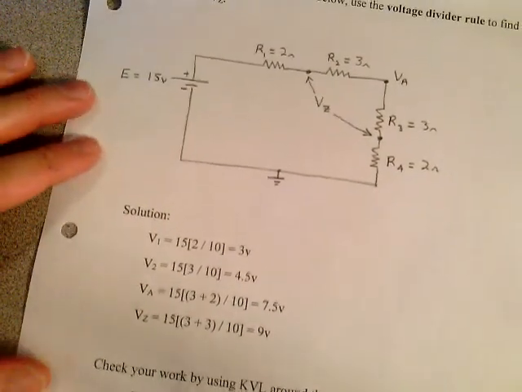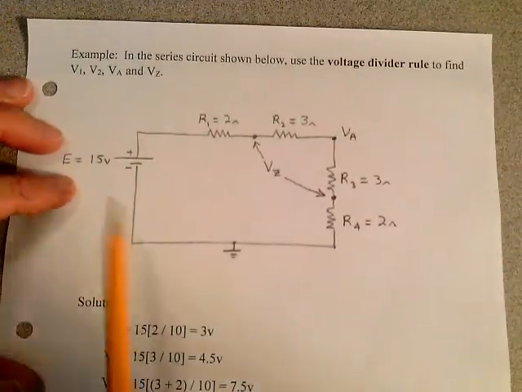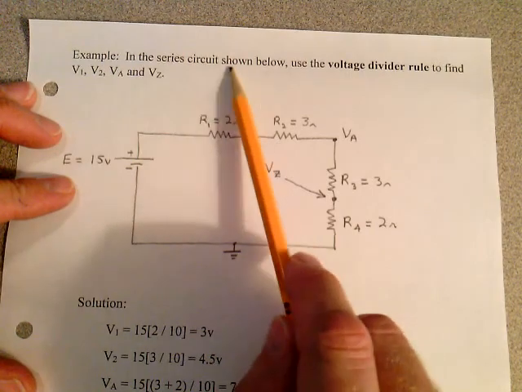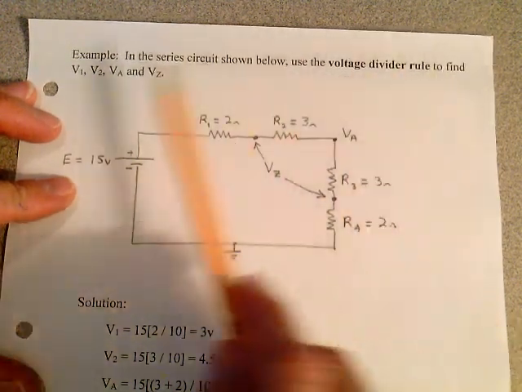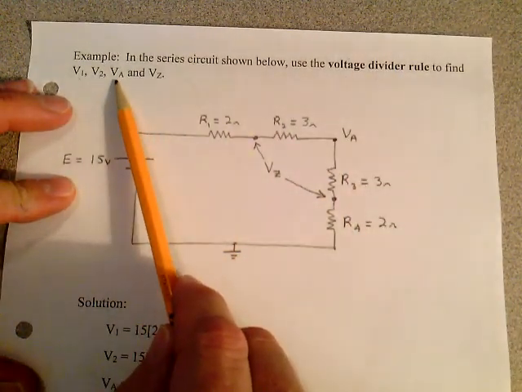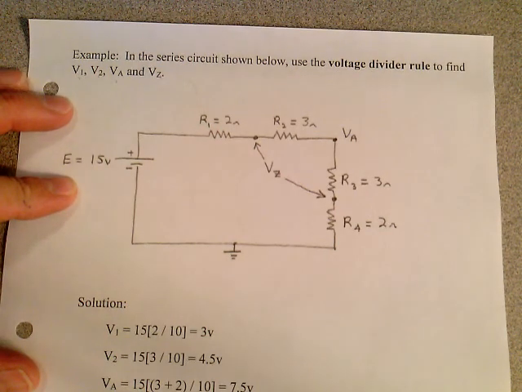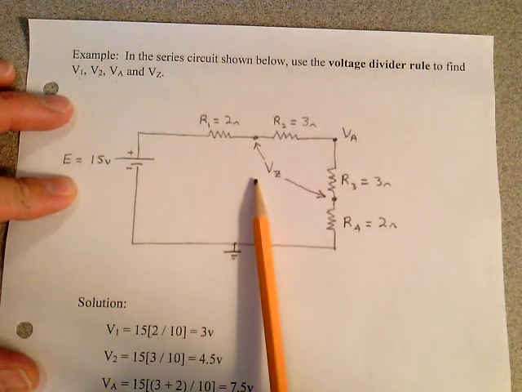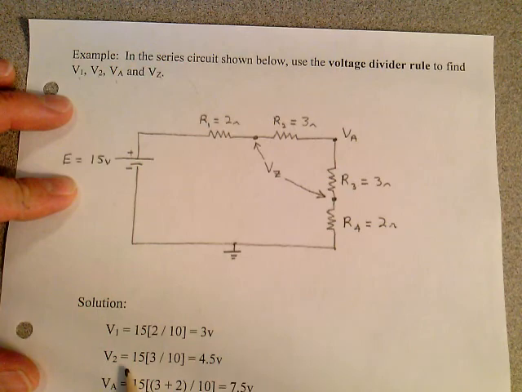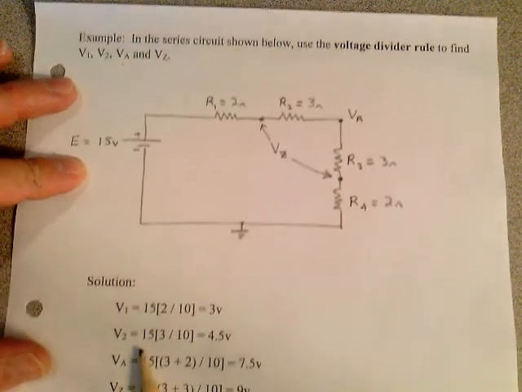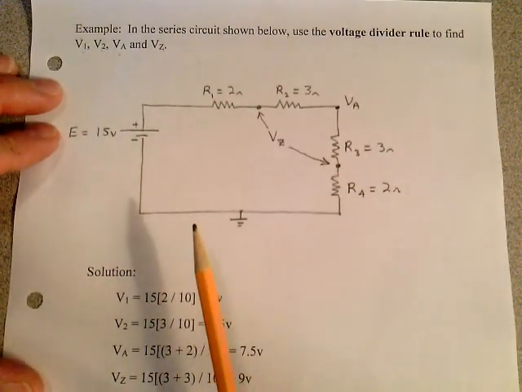Over on page number 27, I have a nice example to look at here. Example. In the series circuit shown below, use the voltage divider rule to find V1, V2, VA, and VZ. So I want you to use the voltage divider rule and see if you see how I got these down here. Let's take a look at it.